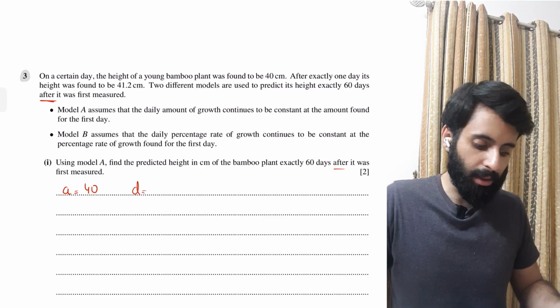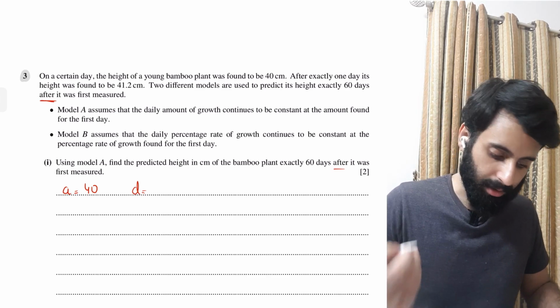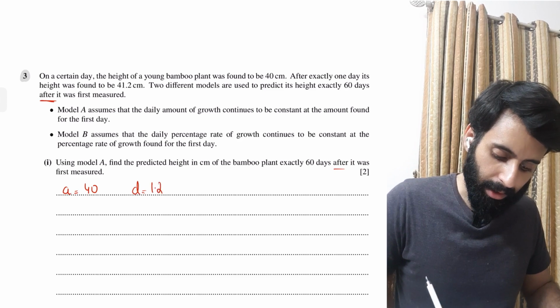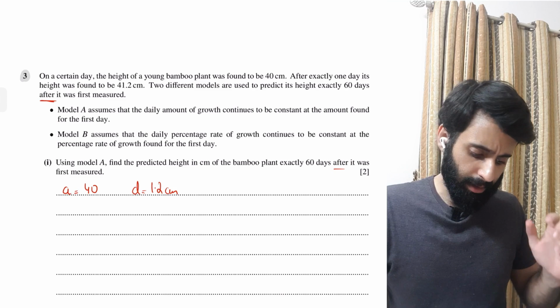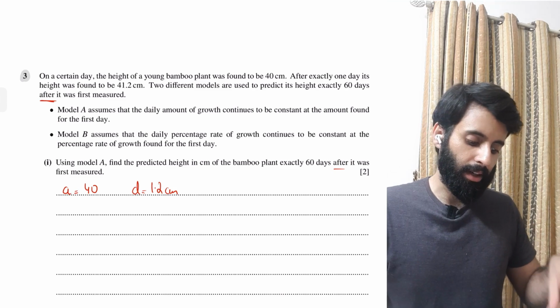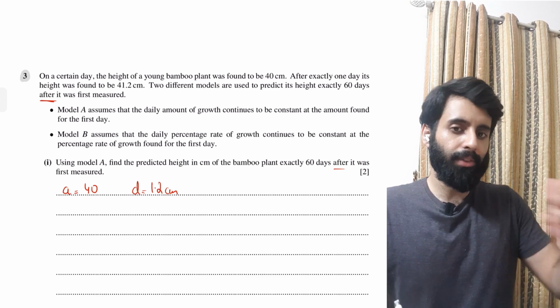So if I want the common difference, all I'm going to do is take 41.2 and from it subtract 40. So when I do that, I end up with 1.2 centimeter. Okay, now what exactly do we have to do? We have to find the height after 60 days. So that means we're technically counting after the first day, okay?